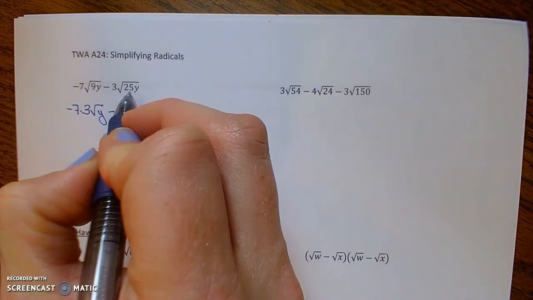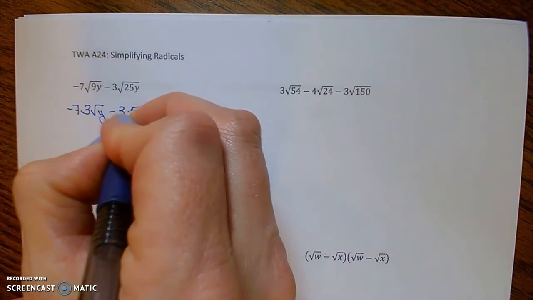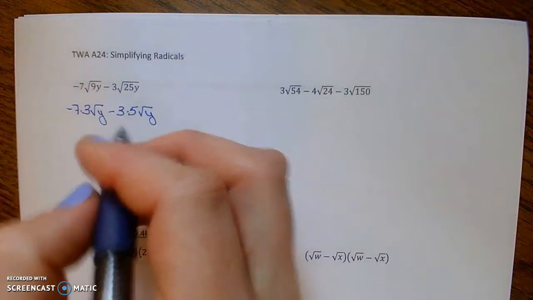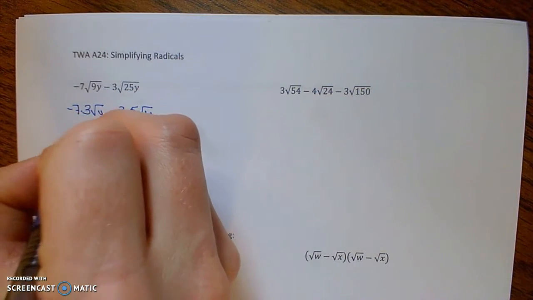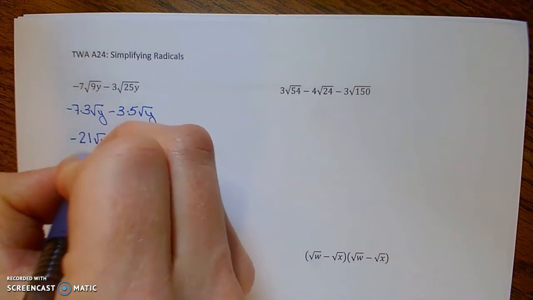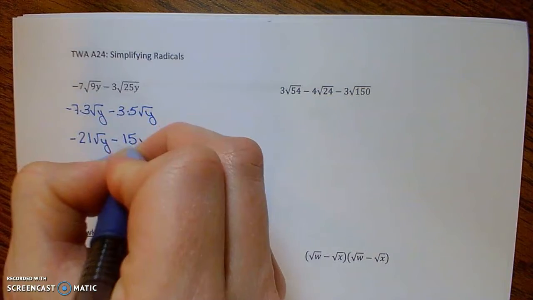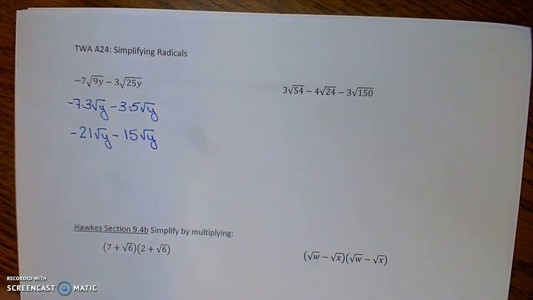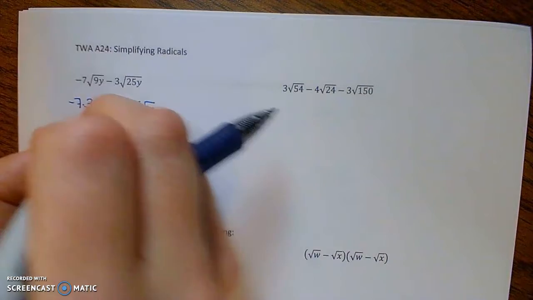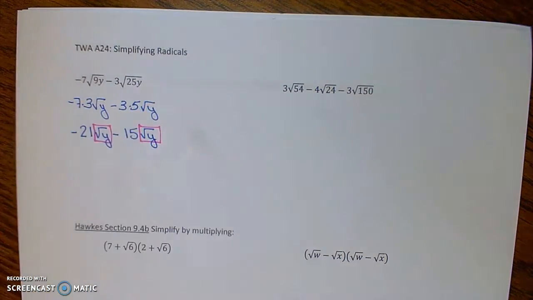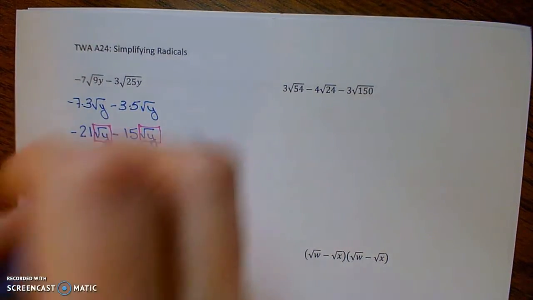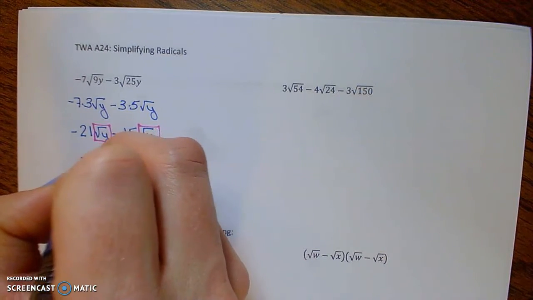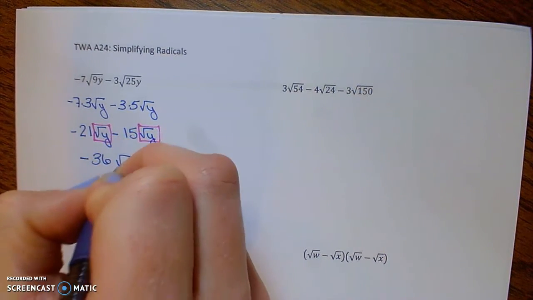25 is a perfect square number. The square root of 25 is 5, and I have the square root of just a y left underneath the square root symbol. Simplifying further, that's negative 21 root y minus 15 root y. And now I see that I do have like terms: square root of y, square root of y. So negative 21 plus negative 15 will be negative 36 square root y.